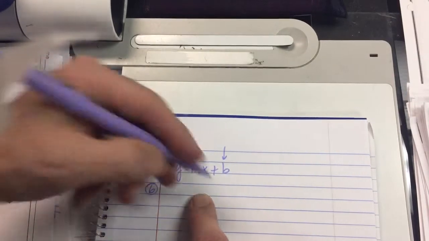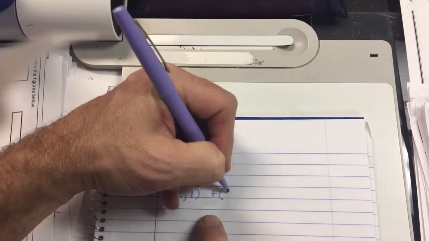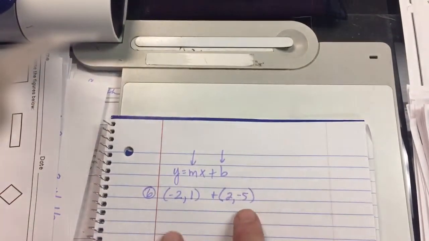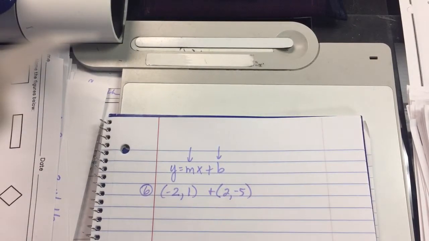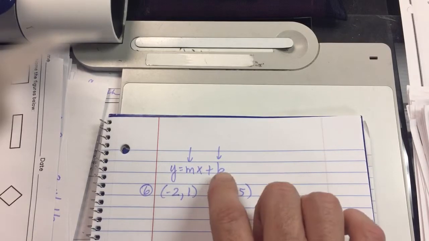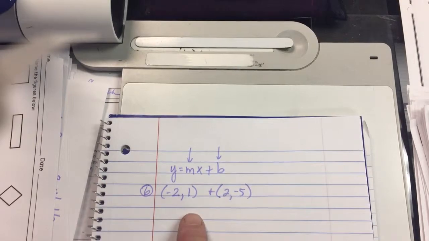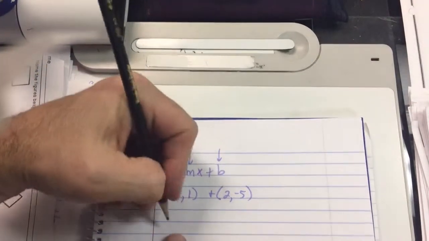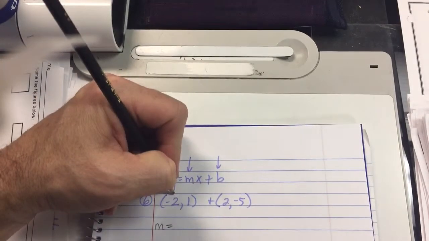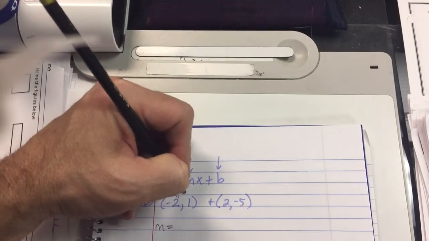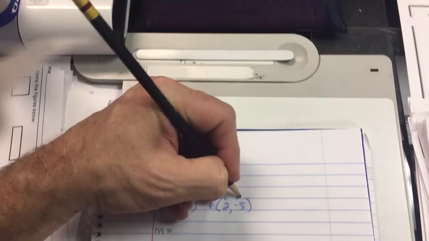Okay, so number 6, they gave us 2 points, (-2, 1) and (2, -5). In order to write the equation of that line in slope-intercept form, we need the slope and the y-intercept. So we have to pick one of the methods to find the slope. I showed you 2 ways. One was the more technical slope formula, where this is my x1 and y1, and this is my x2 and my y2.